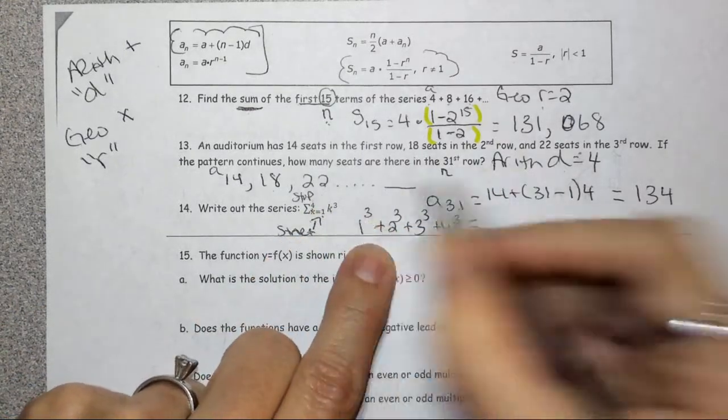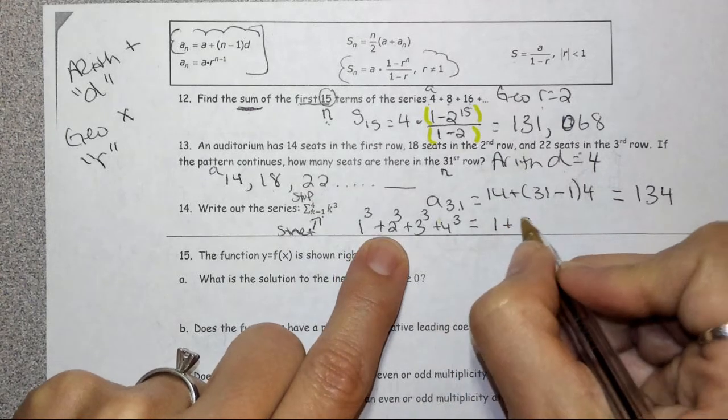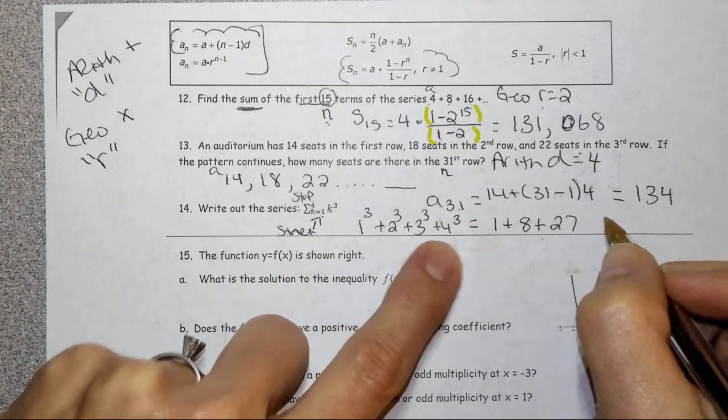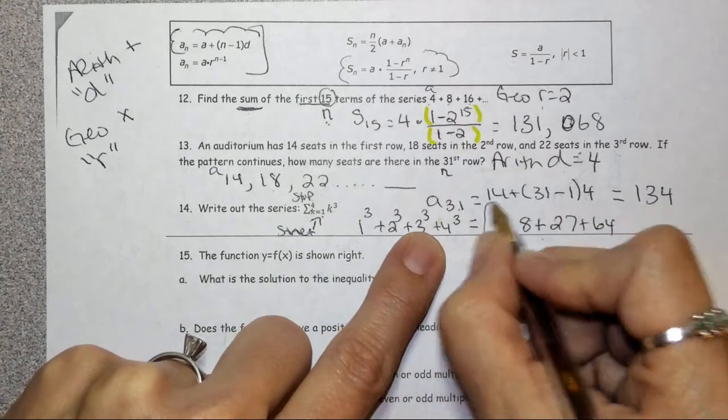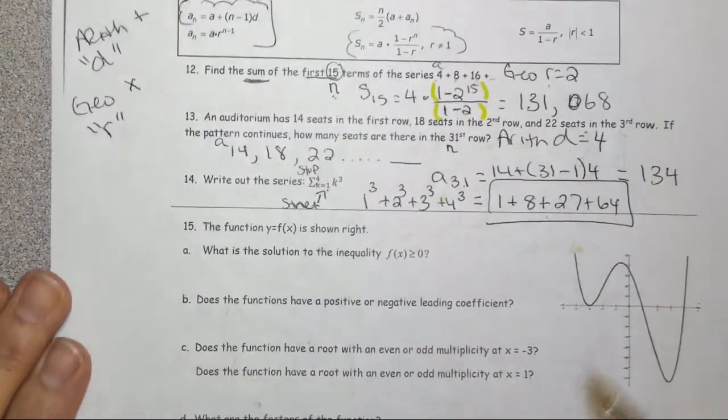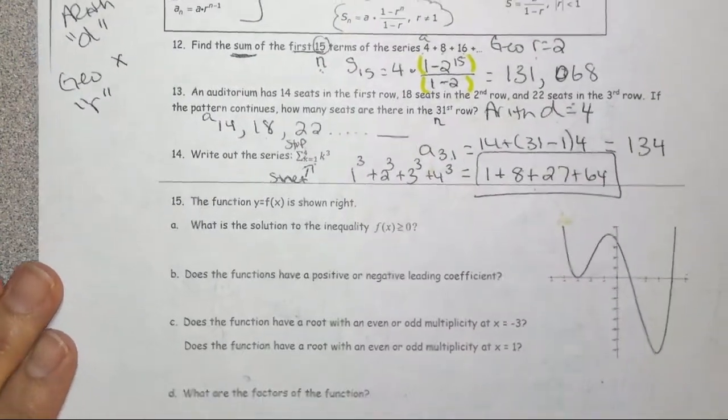Now I simply go evaluate. 1 to the third is 1, 2 to the third is 8, 3 to the third is 27, and 4 to the third is 64. And you're done. Okay. On number 15, it's all about this graph over here.